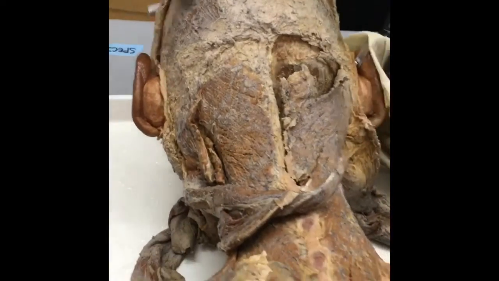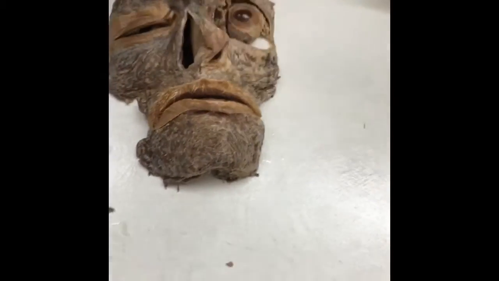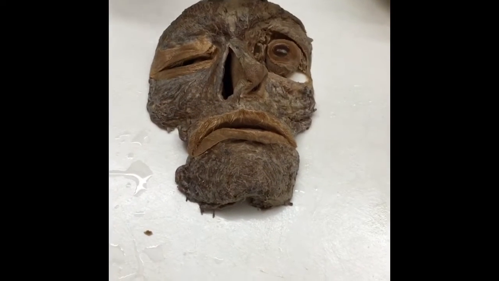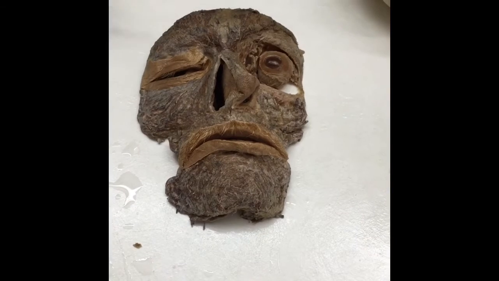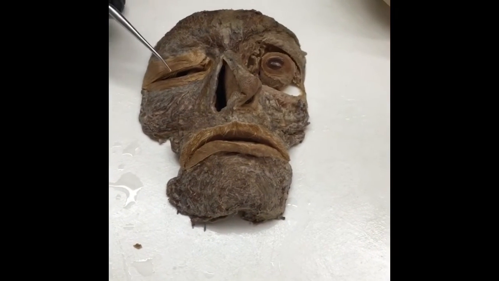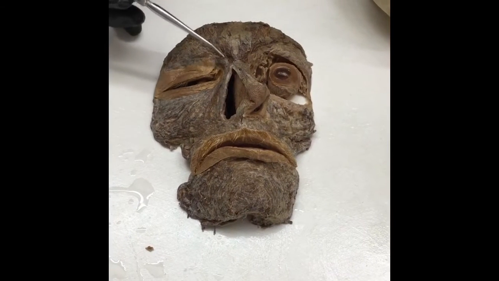Okay, let's look at some of the major face muscles. I'll pull this guy over here. We have our orbicularis oculi: orbicularis making an orbit or a circle, and oculi refers to the eye. So we've got this circular muscle going around the eye.